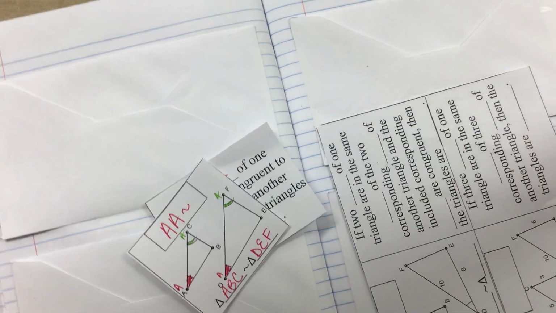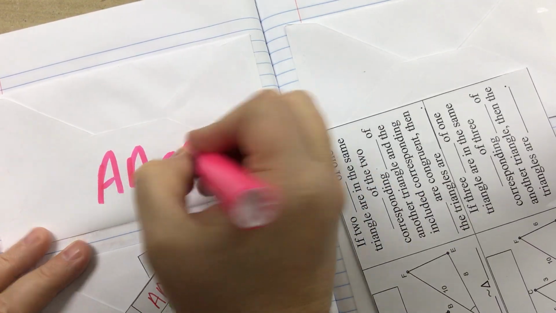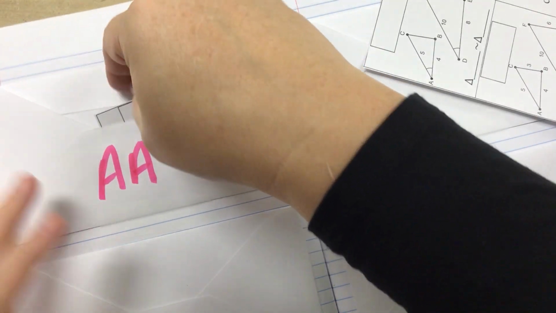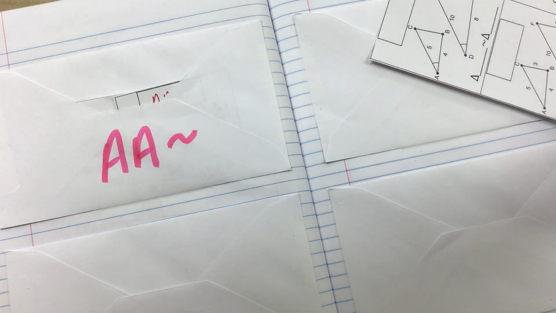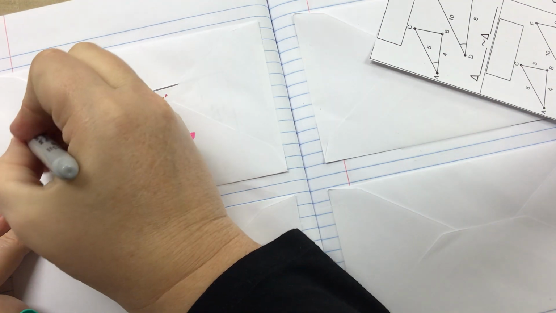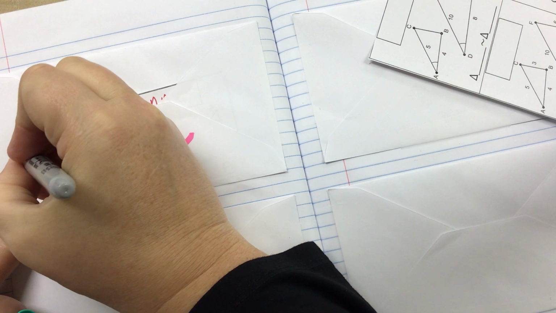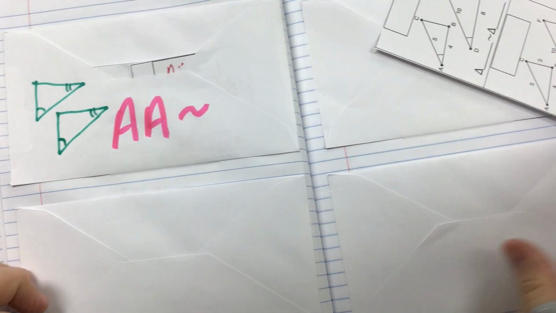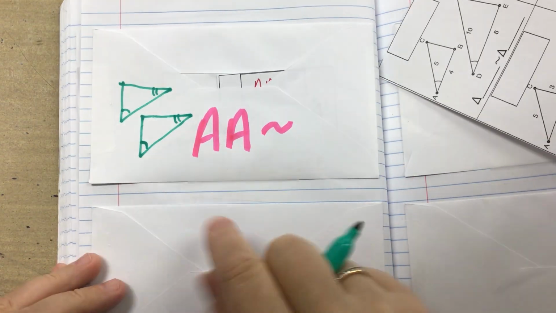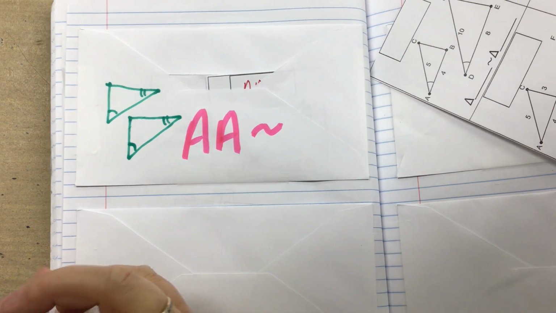One of my envelopes is going to say angle, angle, similarity, and I'm going to put these 2 cards in there. On the front, maybe I'll draw a picture of what it looks like. As a quick reference, if here's one triangle and here's another, they are similar by angle, angle, similarity because I have 2 pairs of angles congruent. Nothing else, just 2 angles. So that's angle, angle, similarity.